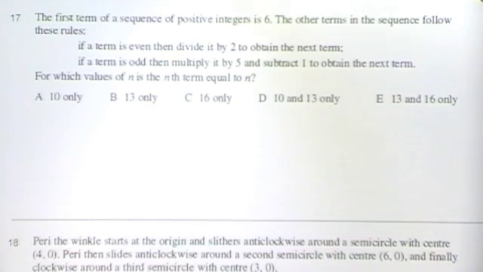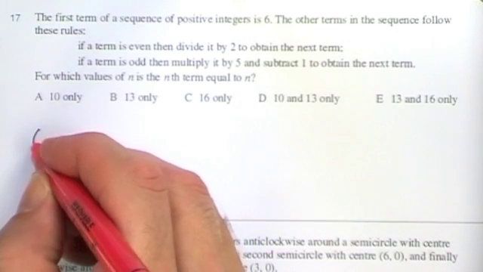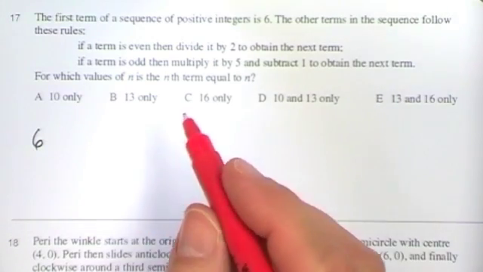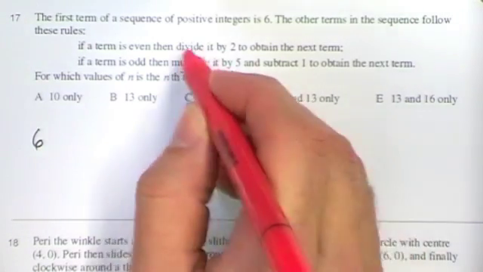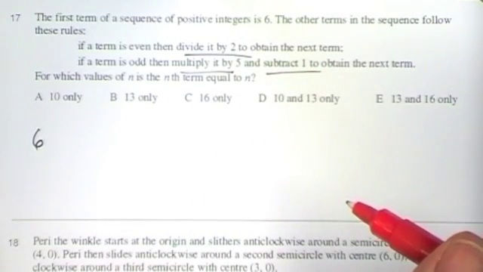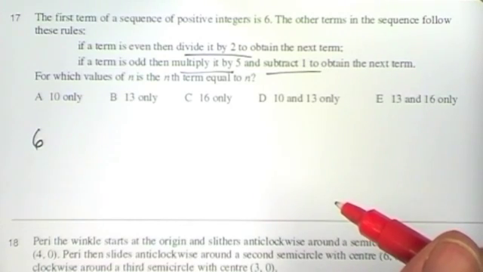Question 17. The first term of a sequence of positive integers is 6. The other terms in the sequence follow these rules. First term 6, I'll just make a note of that. If a term is even, then divide it by 2 to obtain the next term. If the term is odd, multiply by 5 and subtract 1 to obtain the next term. For which of these values of n is the nth term equal to n?